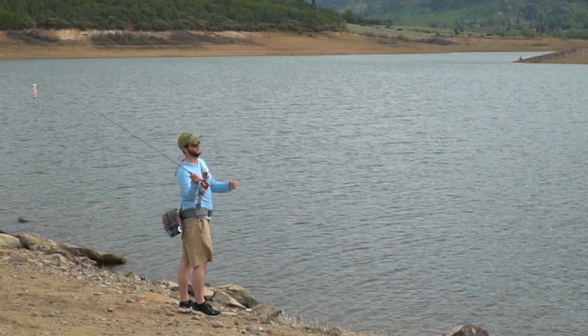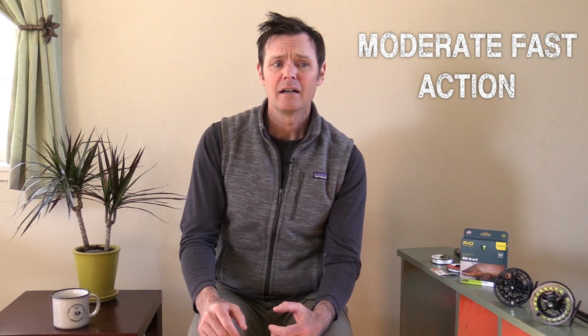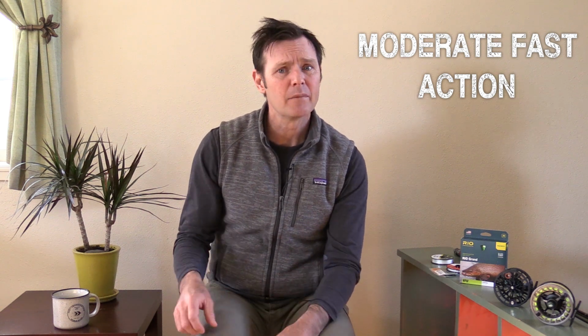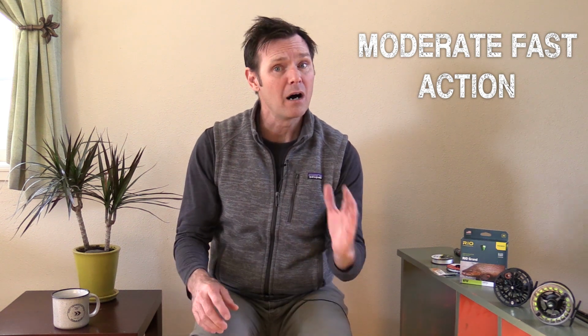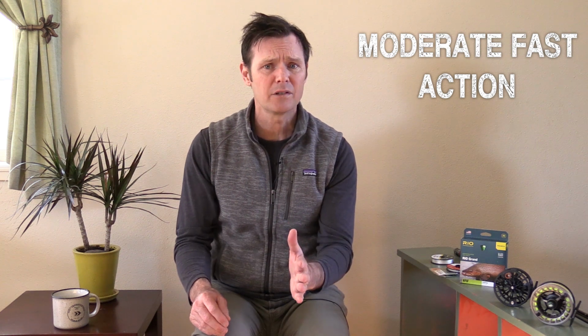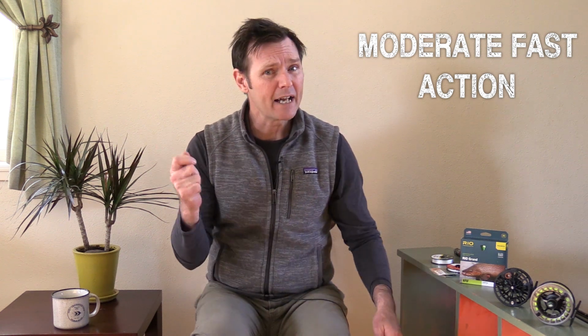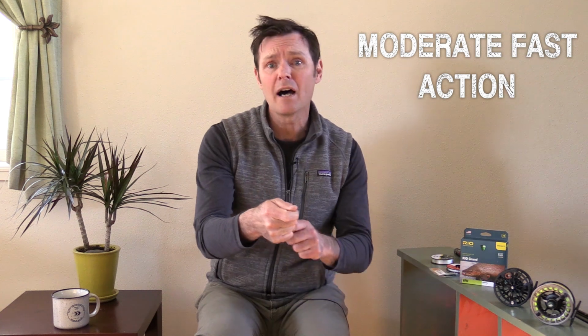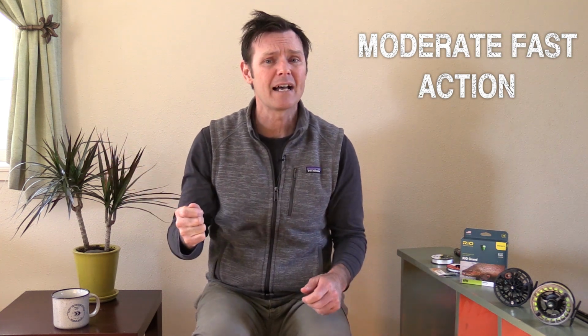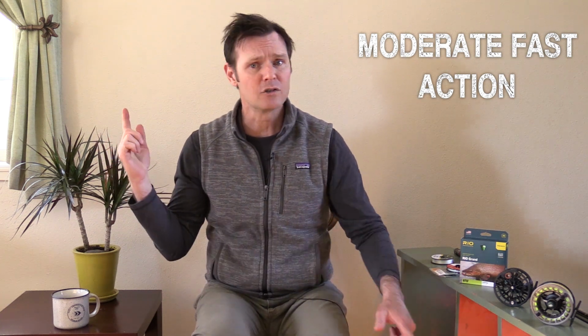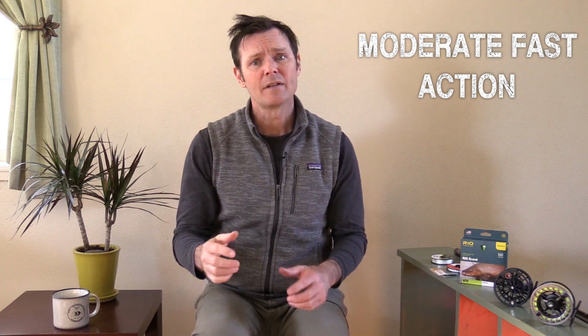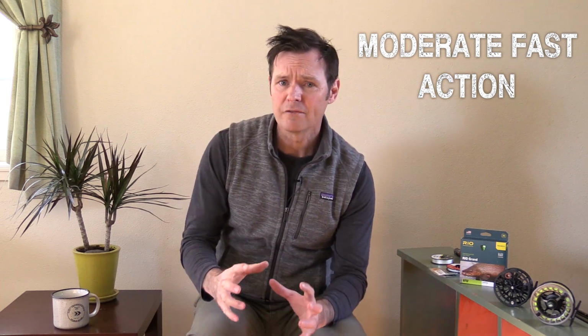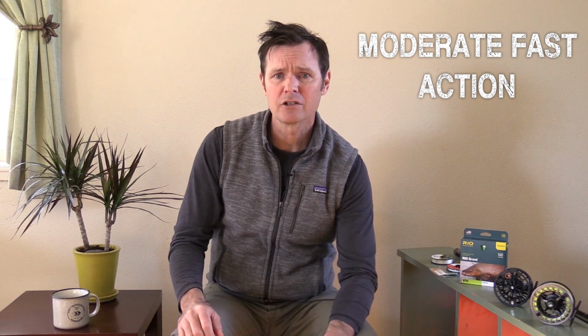It's probably the most common action for a fly rod, although we do see a fair amount of fast action rods too. But moderate fast is going to be the best for the beginner because it's going to flex enough that you can feel the rod bend in your hand when you're casting. That's really important as you develop your timing. So that moderate fast action is a very, very versatile rod action for a beginner.